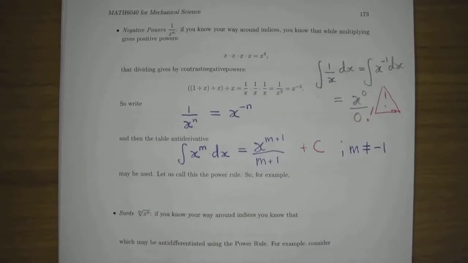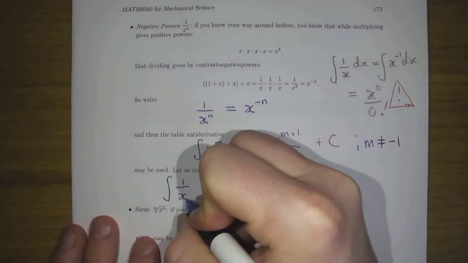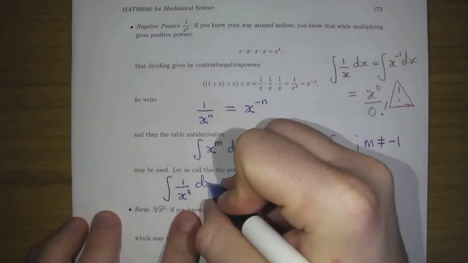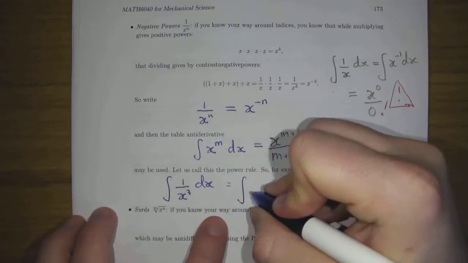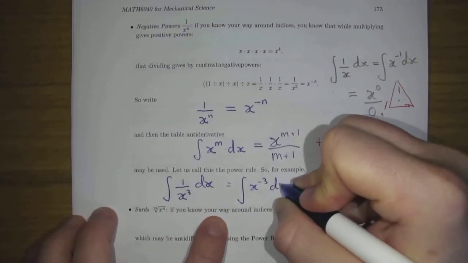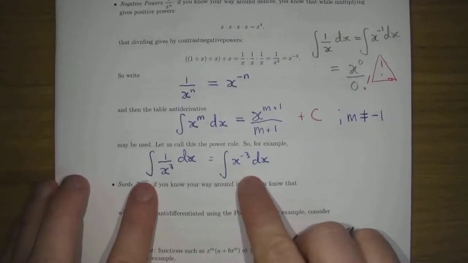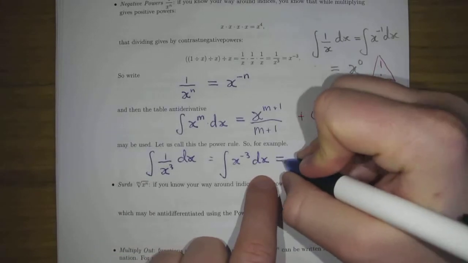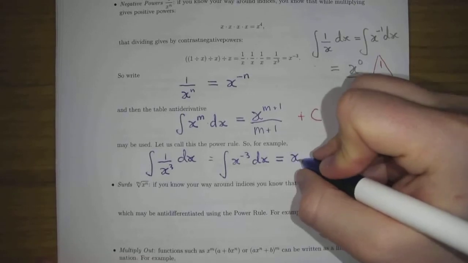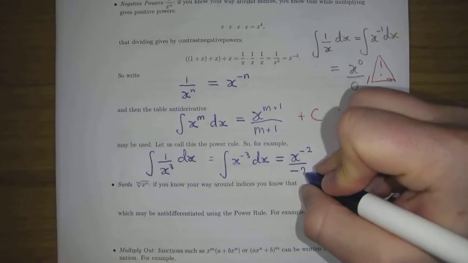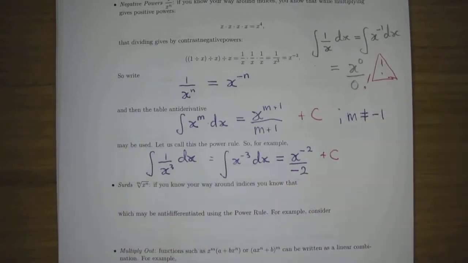Okay, so for example, if you want to anti-differentiate, say, 1 over x cubed, what you do is you rewrite 1 over x cubed as x to the -3. These things are equal, so their antiderivatives are equal. And now what we do is use this power rule. Add 1 to the power. Now you have to be careful, just slow down. -3 plus 1 is -2. Divided by -2 and then plus c. We won't worry too much about simplifying this at this time. Okay.